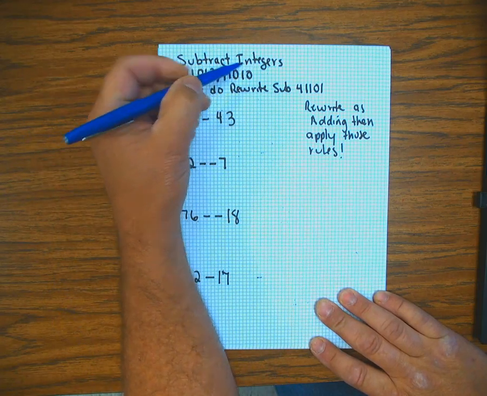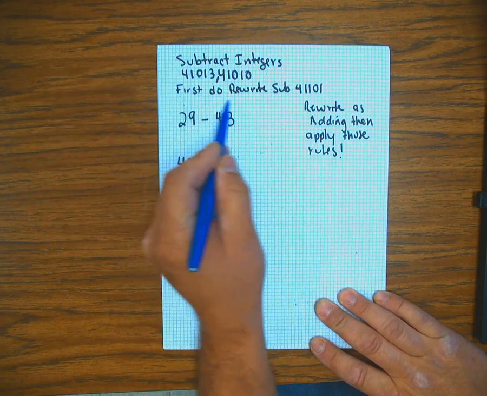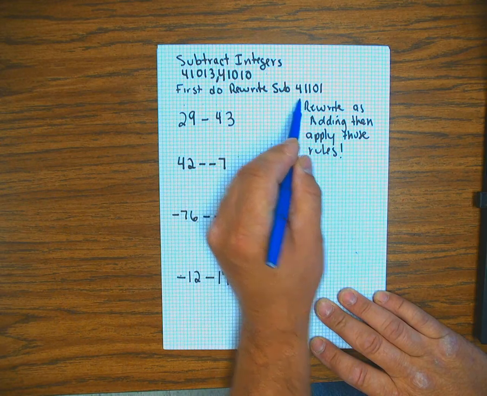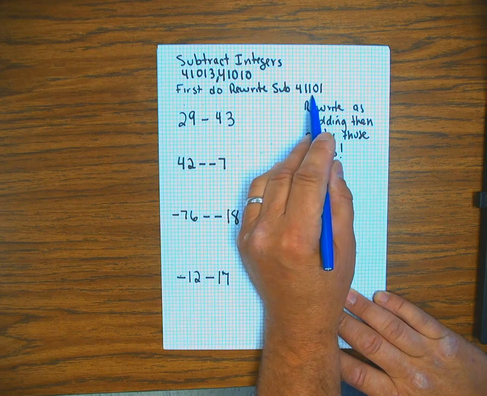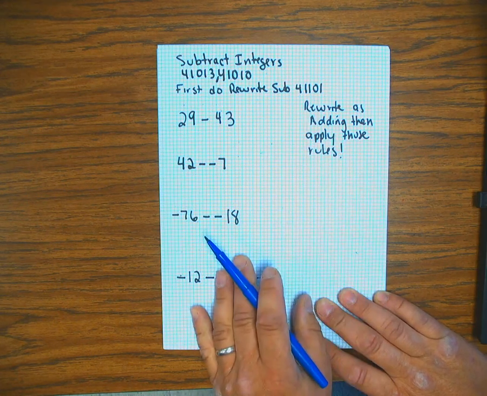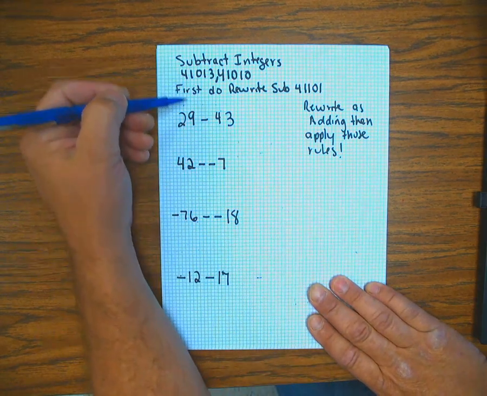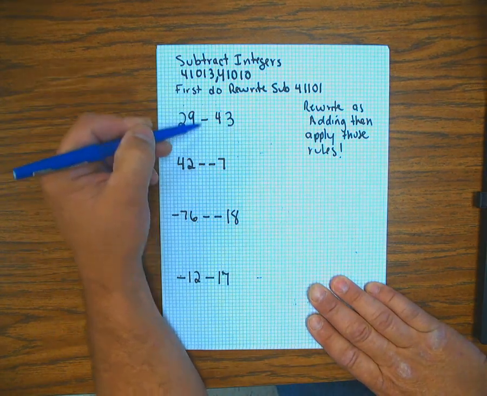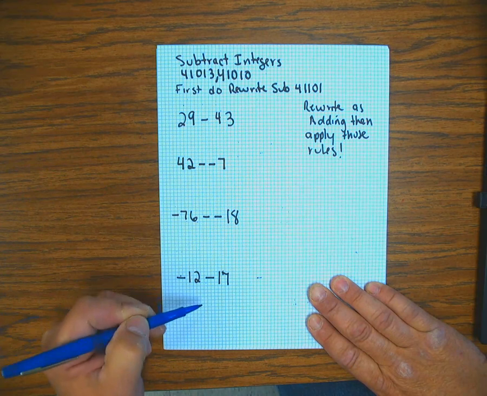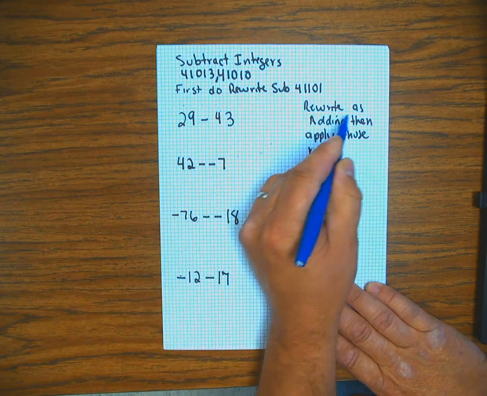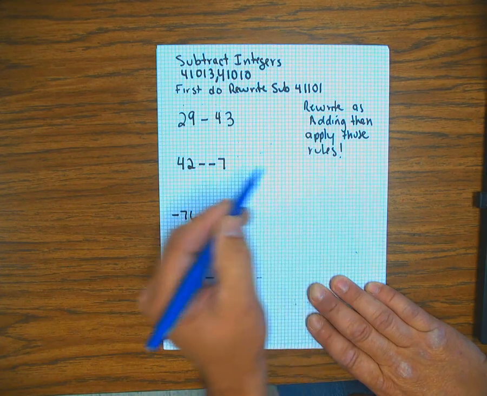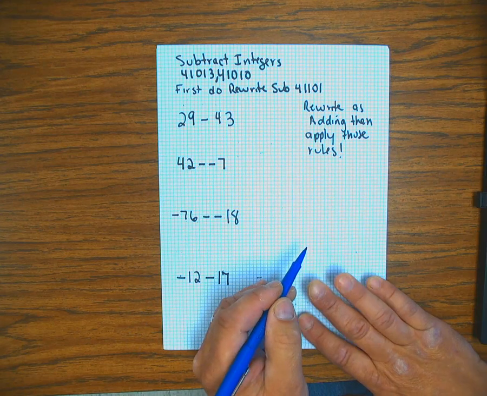Subtracting integers. First thing you might want to do is try rewriting subtraction. Video 41101 is the code number on GMM. What we do when we're subtracting integers is first we note that it's a subtraction problem. Then we rewrite it as addition and apply the rules of addition.